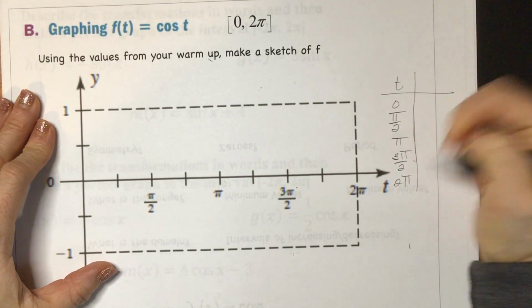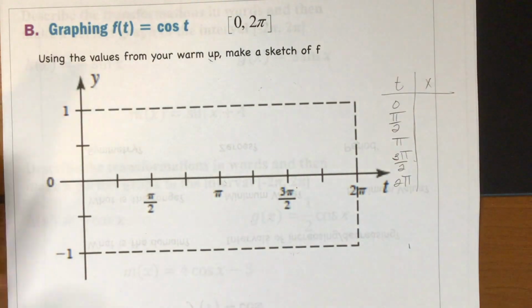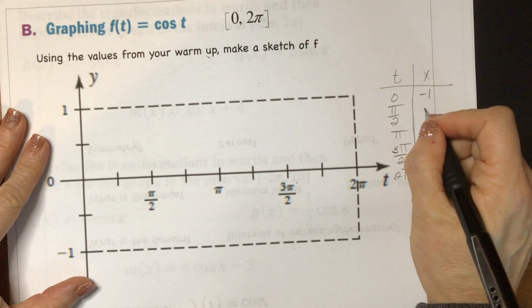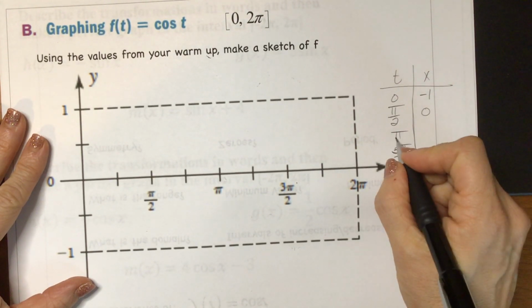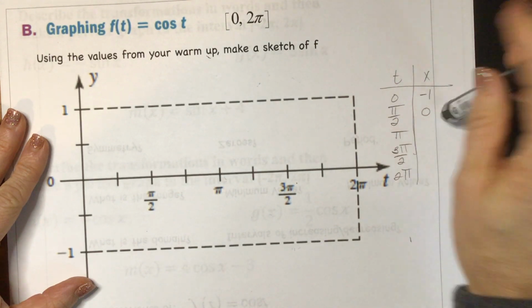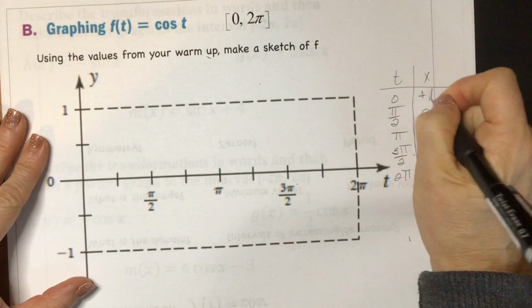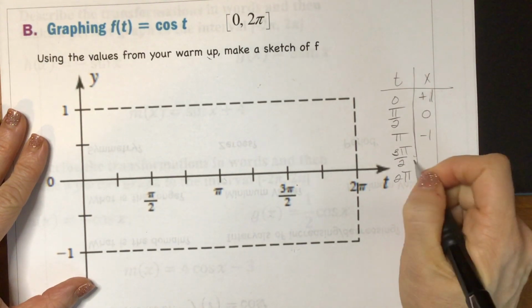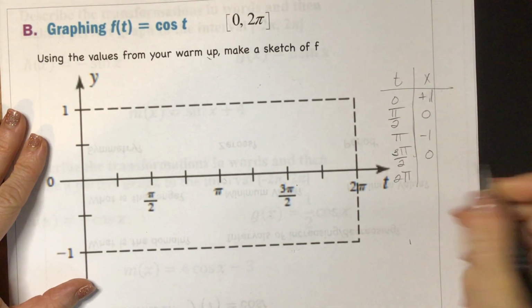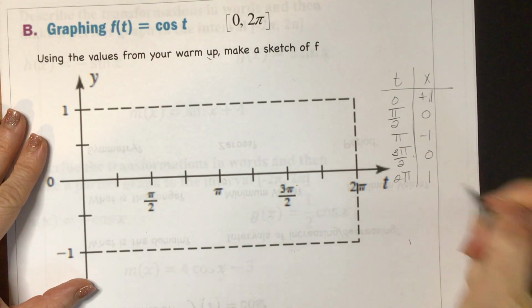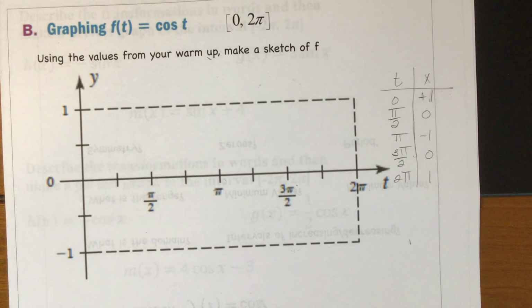We know that our x values, which is cosine, around our unit circle at 0 is +1. Then I go down to 0. At pi, we're at -1. Then at 3 pi over 2, we're at 0. Then at 2 pi, I'm back up at +1. Those values just came from the unit circle.